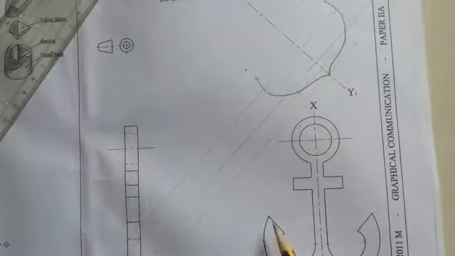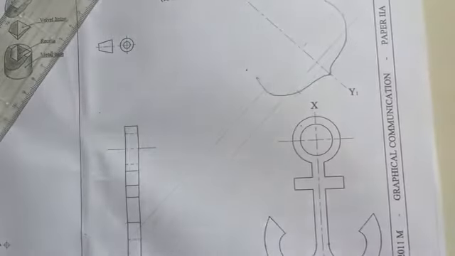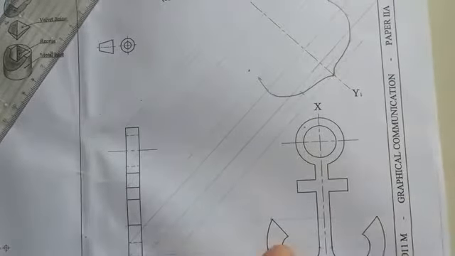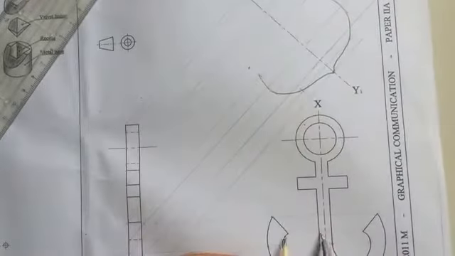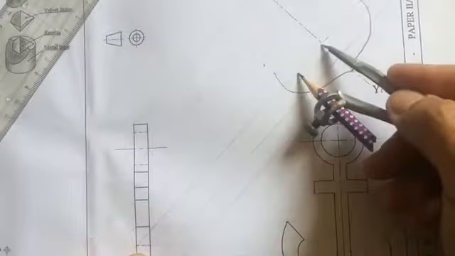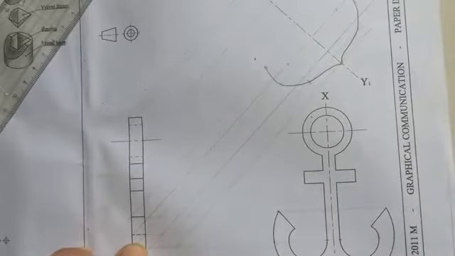Now, obviously, the more points you take on the curve, the more accurate you'll be to get that curve. So each point, now I've got this point here. So I'm taking point by point around the shape of the anchor, and each point I'm measuring how far away it is from the XY line.